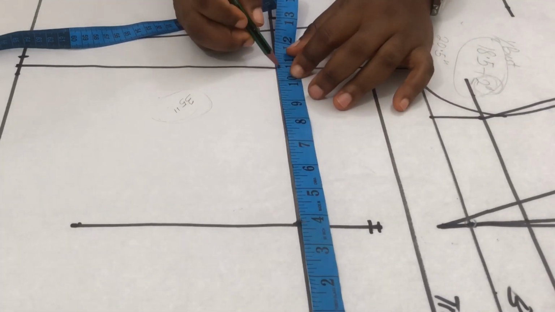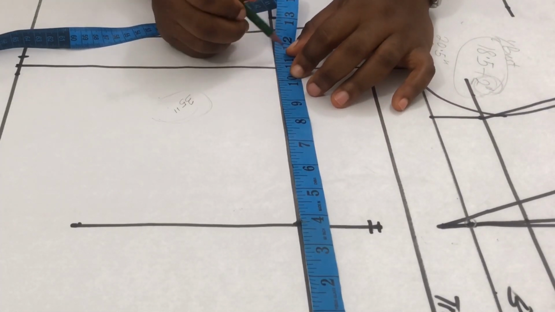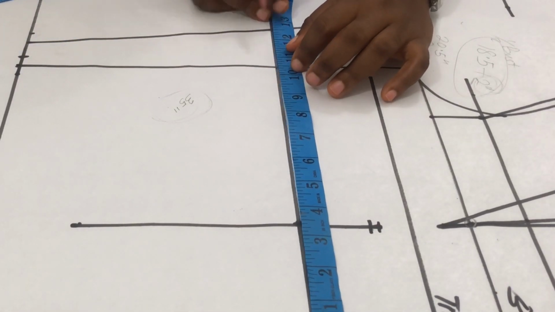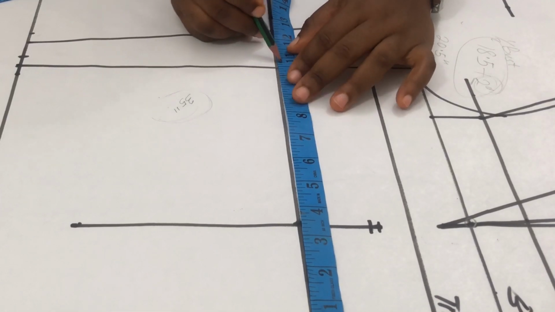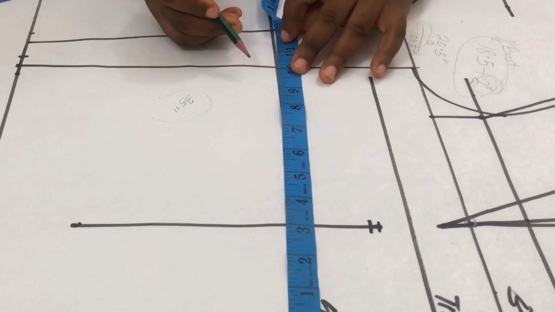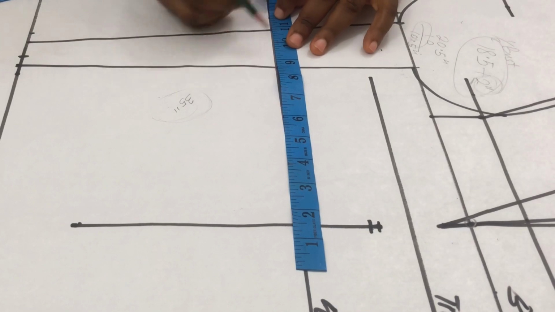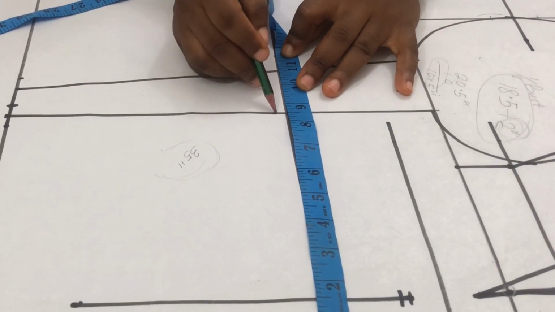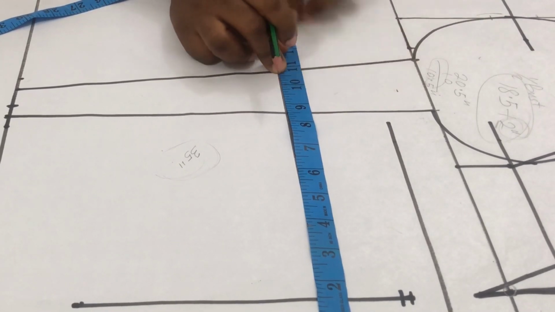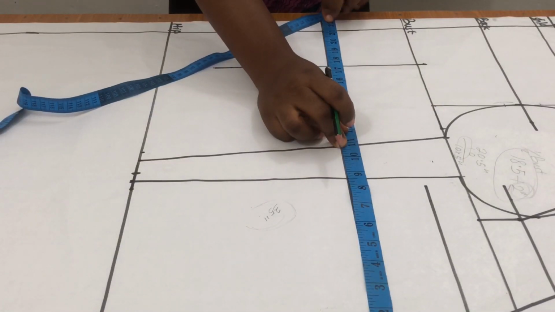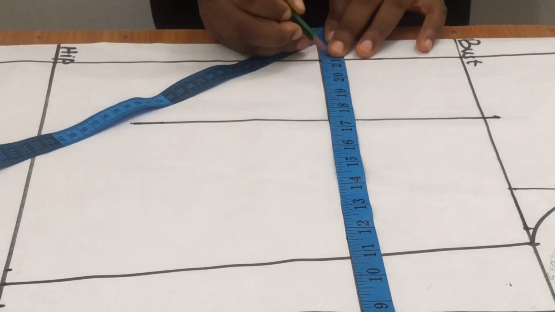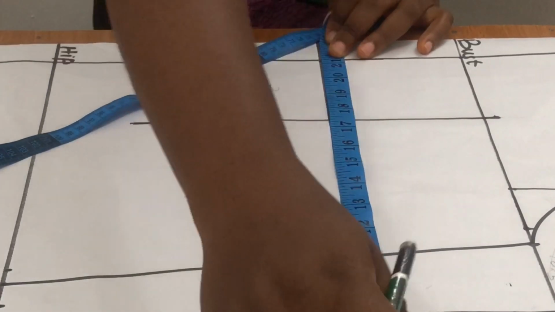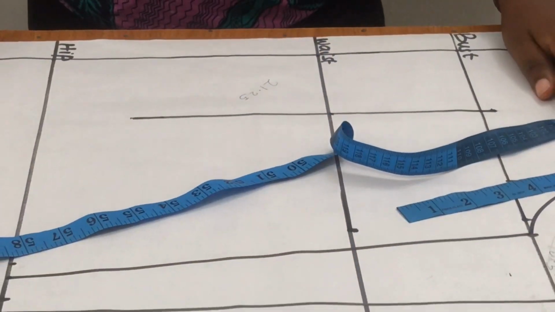So I'll just move my tape in order for me not to work with decimals and fractions. That point I marked, I'll move my tape there so that it gets to this point here, to the other back. This is front, this is the back. So from there, I'm now going to measure till I get here, and that's 21.25. That's the measurement I have along the waistline.